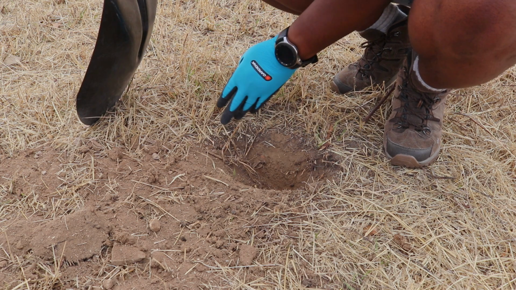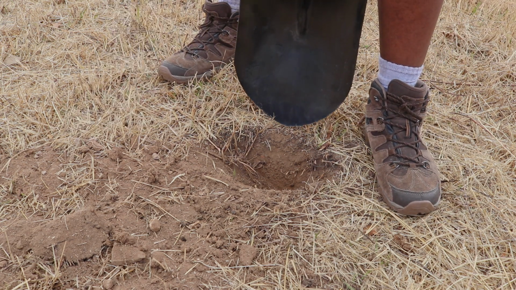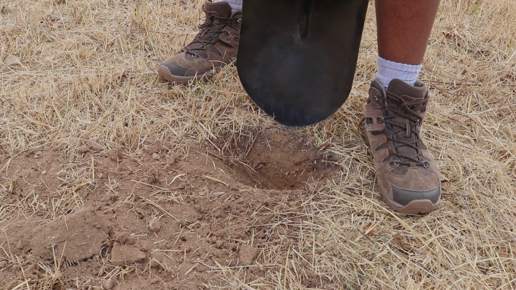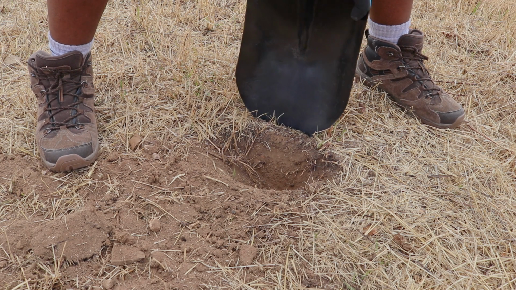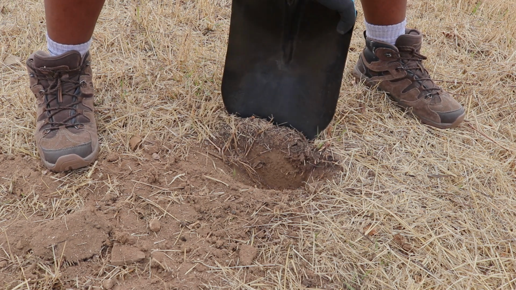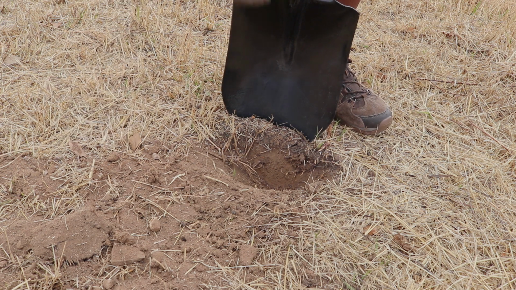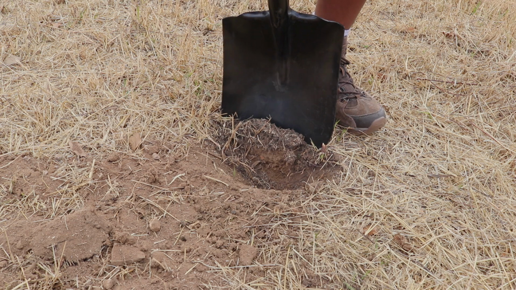soil sample. And how you do that is you make a slice and you try to make it as uniform as possible, going down, because we need relatively the same quantities going down the depth.